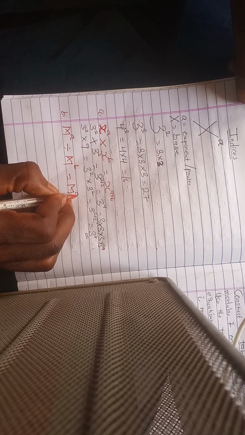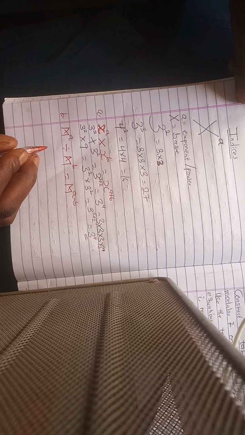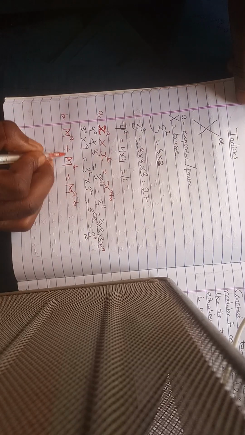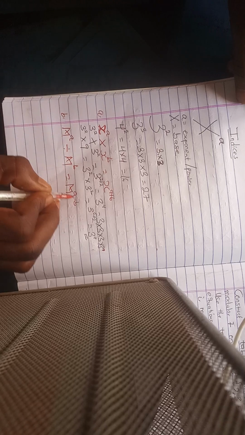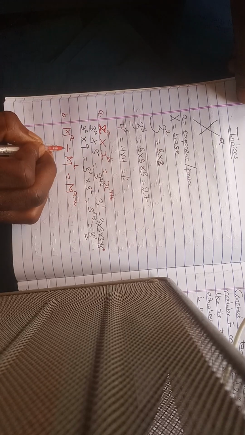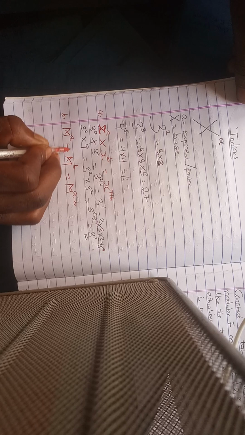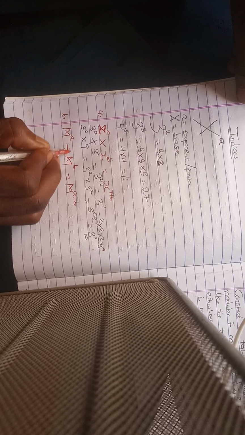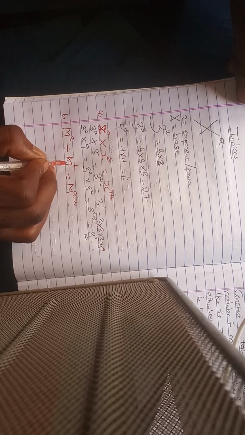So A minus B. If I'm multiplying the base, I'll pick one and add the exponents. But in this case, I'm subtracting the exponents because I have a division sign between the m and the m.